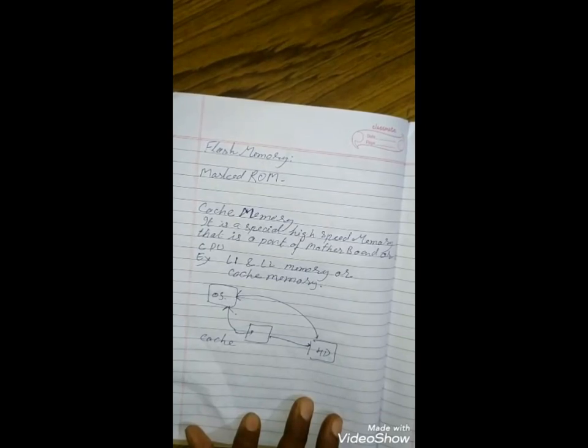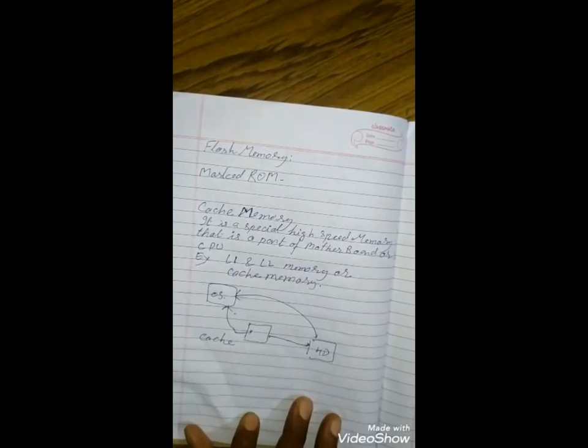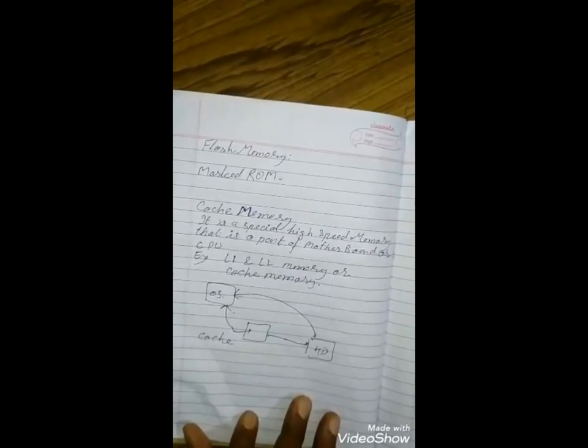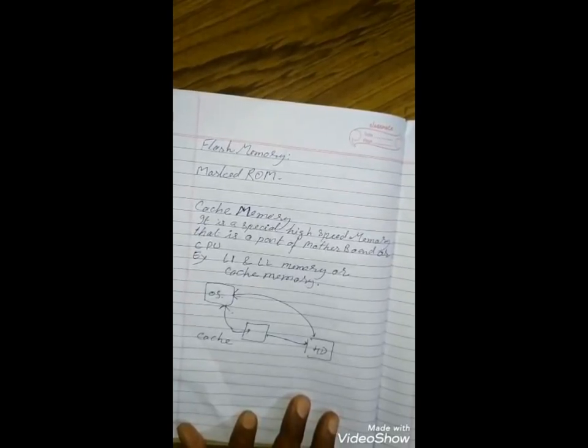Now next is cache memory. It is a special high-speed memory that is a part of the motherboard or the CPU. It can be available on the motherboard, or in a CPU. Generally, in a CPU configuration there is mention of L1 memory, L2 memory, or especially a cache memory. If it is a large memory, then our CPU is comparatively higher speed, otherwise it will become slow.